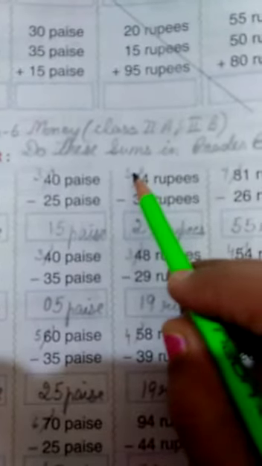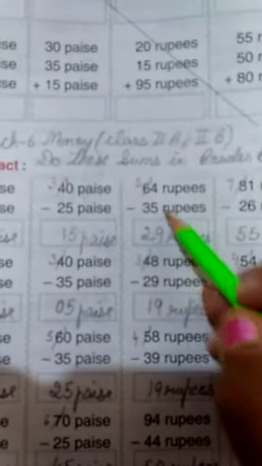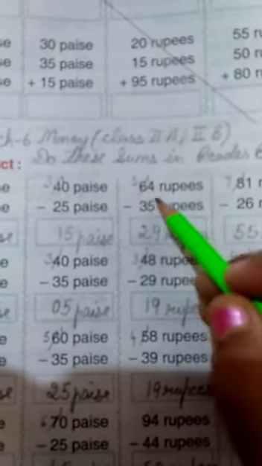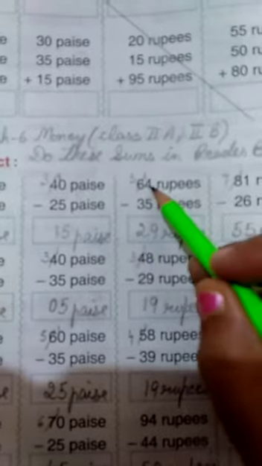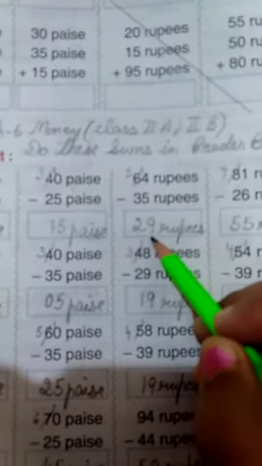Okay. 64 minus 35. Again 4 is a smaller number. You have to borrow 1 from here. So when you borrow, 6 becomes 5 and this becomes 14. 14 minus 5 will give you 9 and 5 minus 3 will give you 2. So 64 minus 35 will give you 29 rupees.